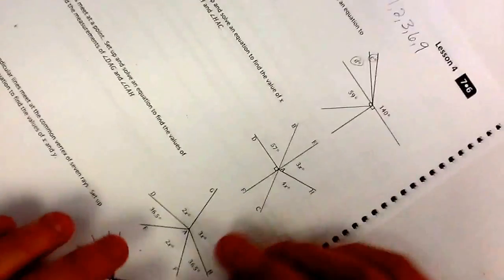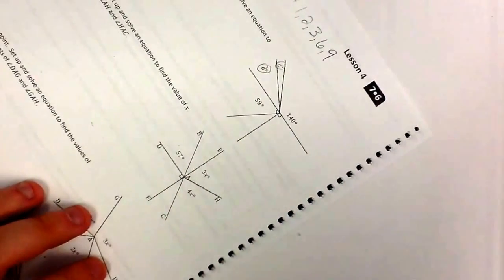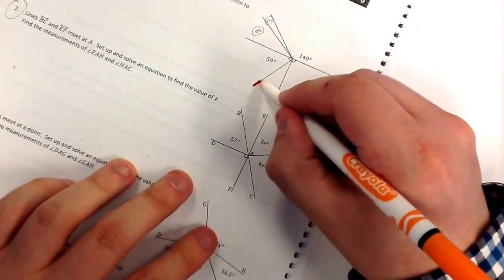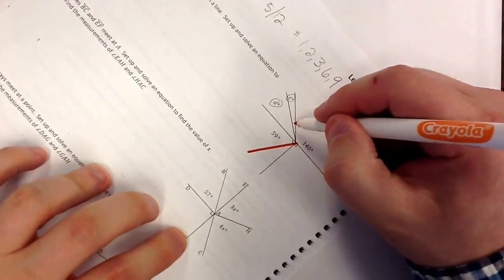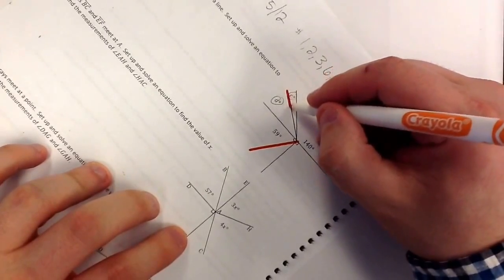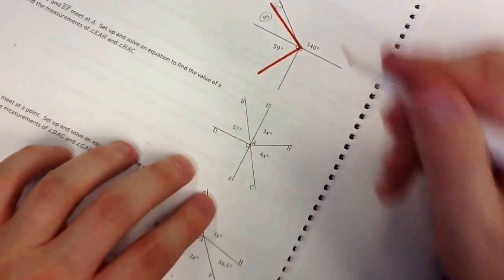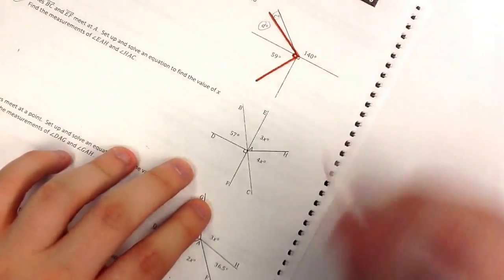If we turn our paper this way, we see that there's a right angle. This is the base, and this is the height. Here's our symbol for right angle.